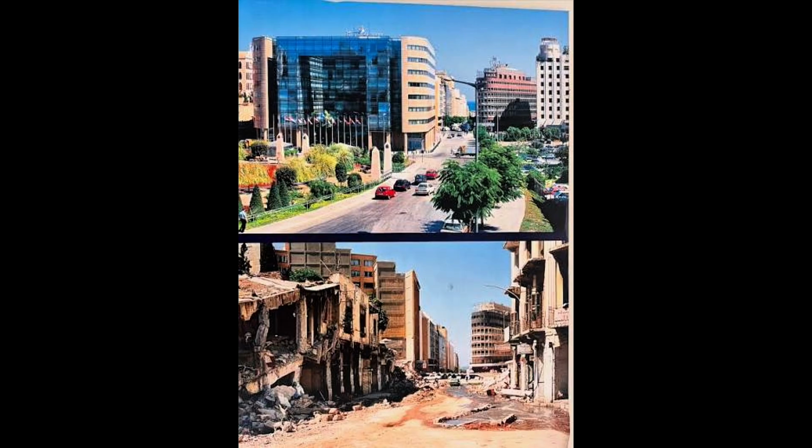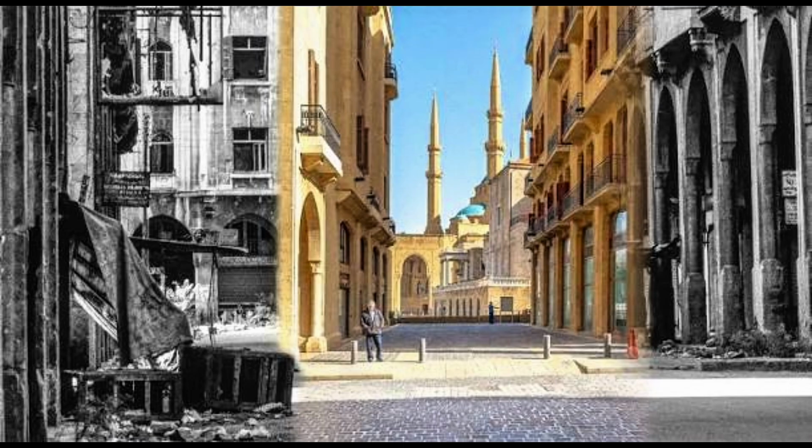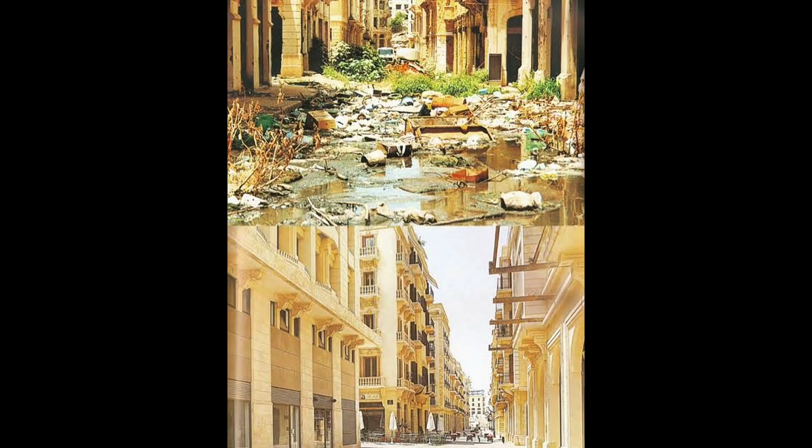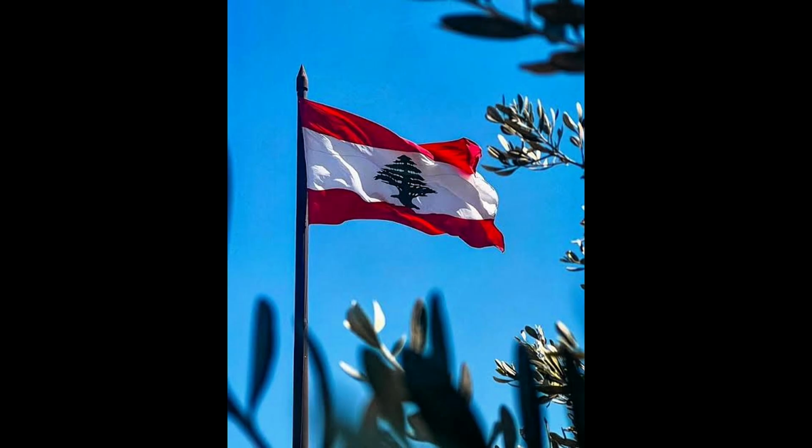In conclusion, the 1982 invasion was the result of years of conflict, not a single event. It reshaped Lebanon and had lasting effects on the entire region. Understanding it helps us understand today's Middle East.